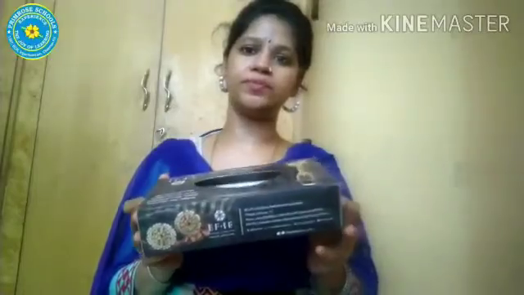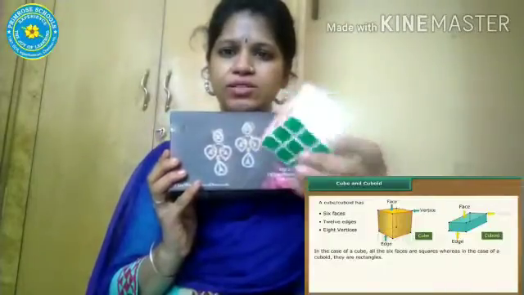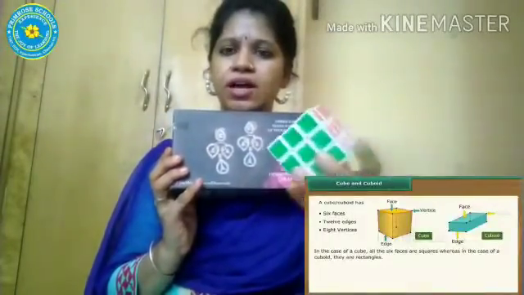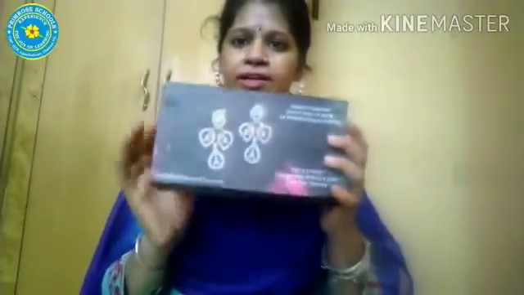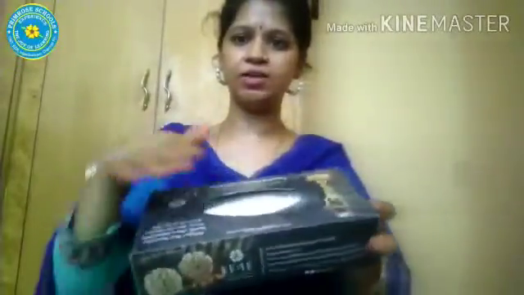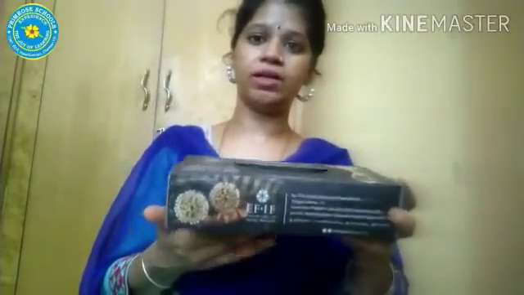There is only one difference between a cube and a cuboid. What is it? The base shape. The base shape of a cuboid is a rectangle, whereas the base shape of a cube is a square. And if you look at the faces of a cube, all the faces will be equal in size, right? But if you look at a cuboid, the base face and the top face, or the parallel faces, are equal. If you see, this face is smaller than this face, right? So that's the difference between a cube and a cuboid.